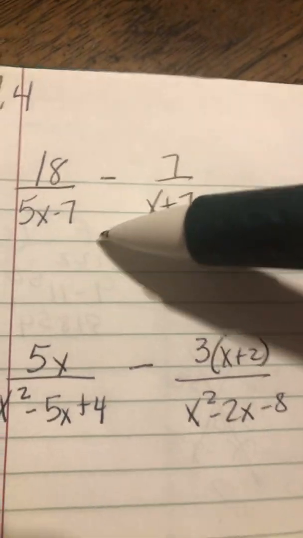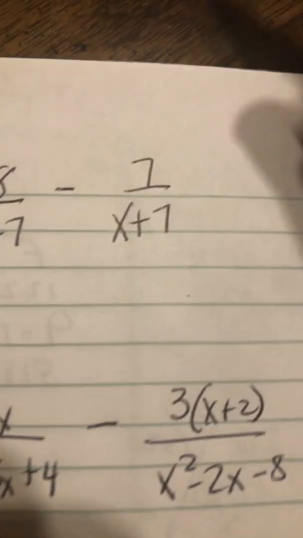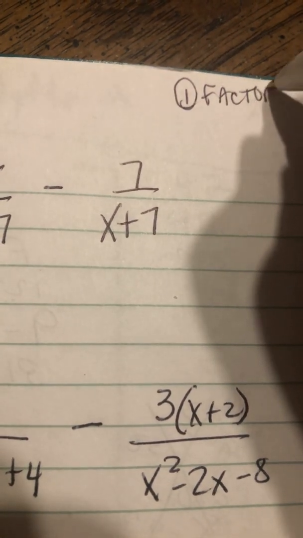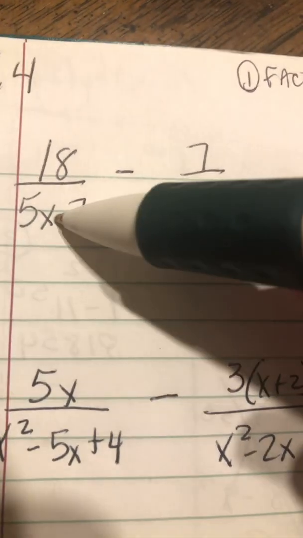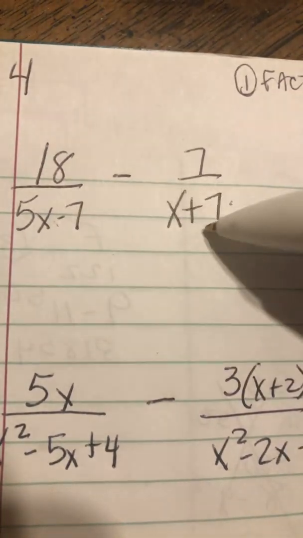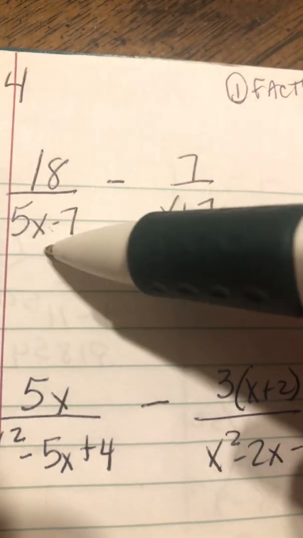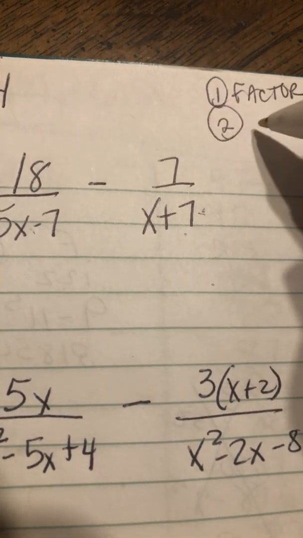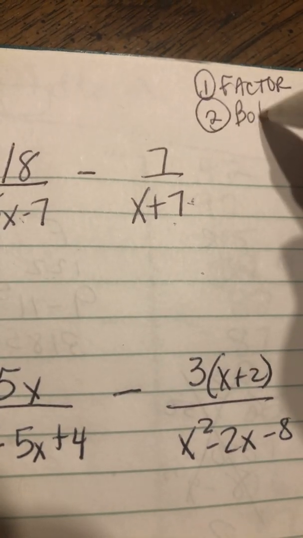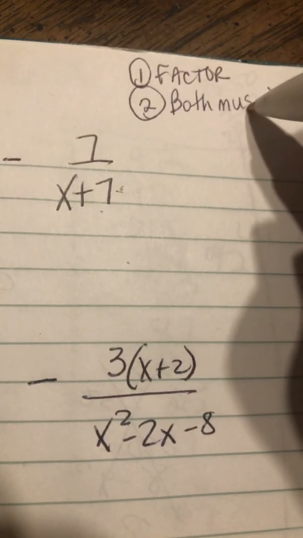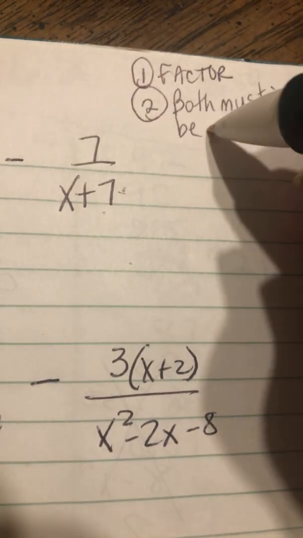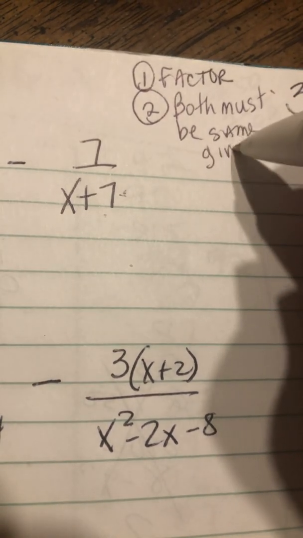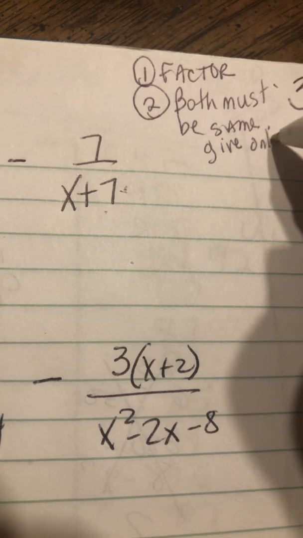Now here, for the common denominator, first you want to make sure that you factor everything so you can see what the ingredients are to each of the denominators. In this case, you can't factor it. It's already in factored form. So the next step is to make sure that both have the same thing. You're going to give it stuff. You're not going to take away. You're only going to give to make them have the same stuff.